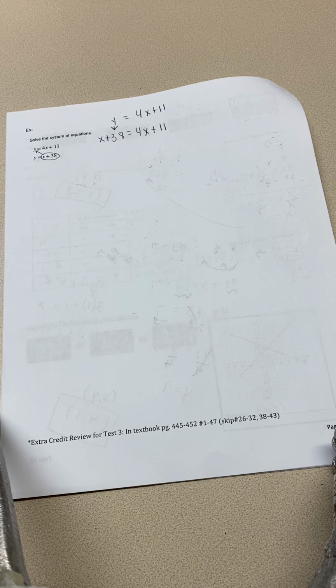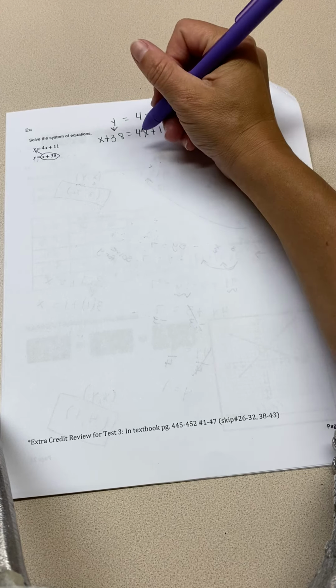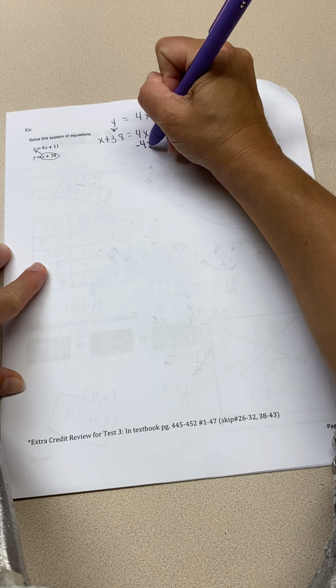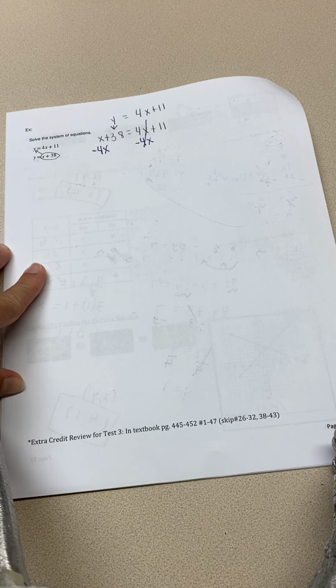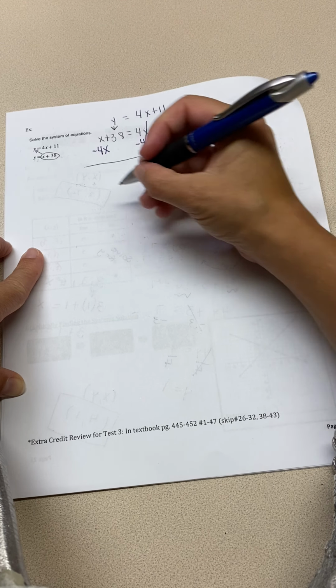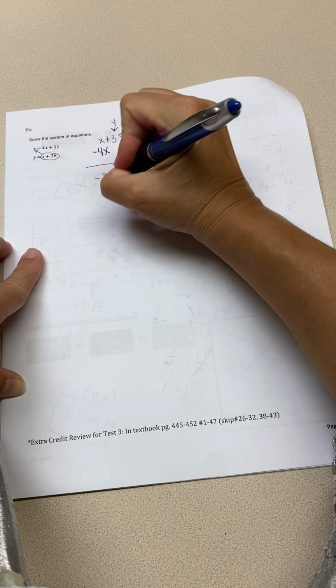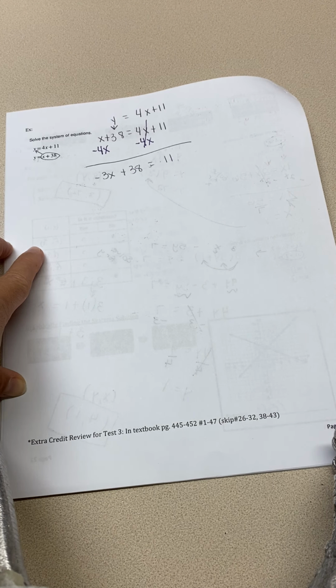Combining our x's together, we have this 4x. Let's bring it over here with this 1x. It's positive 4x, so we're going to do the opposite. We are going to subtract 4x from both sides. That way 4x minus 4x goes to 0 and cancels out. We are left with 1x minus 4x, which gives us negative 3x plus 38 equals 11.